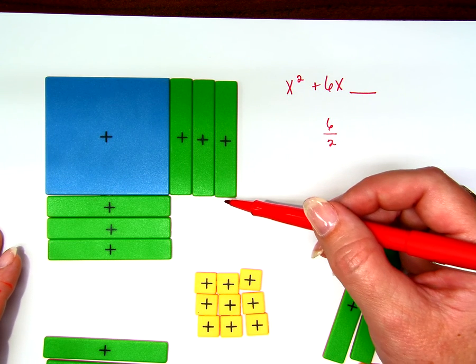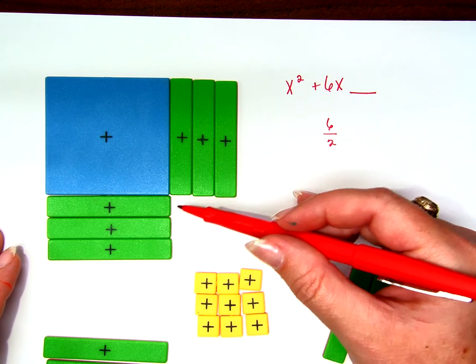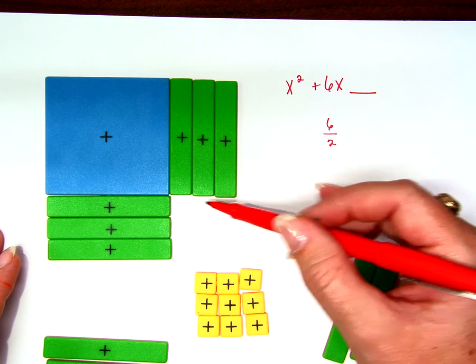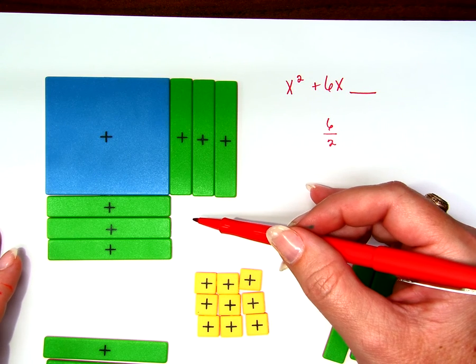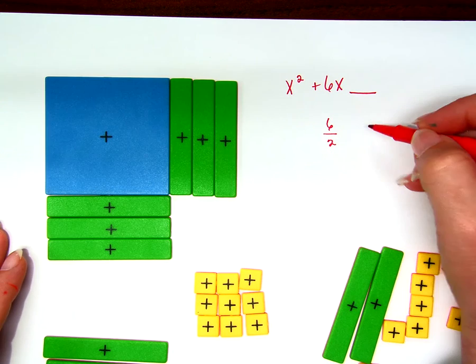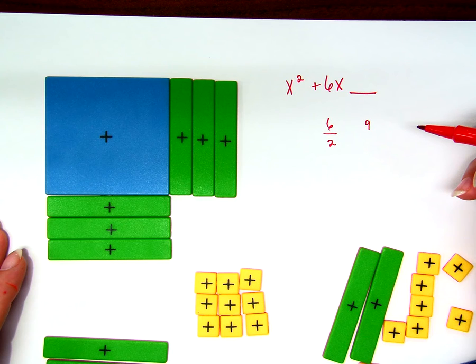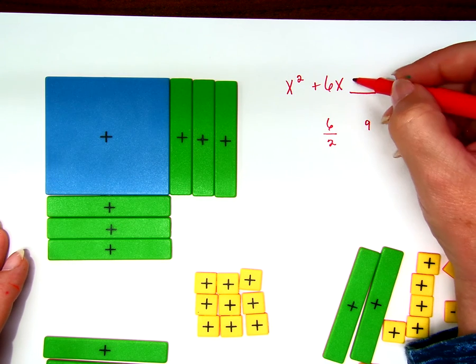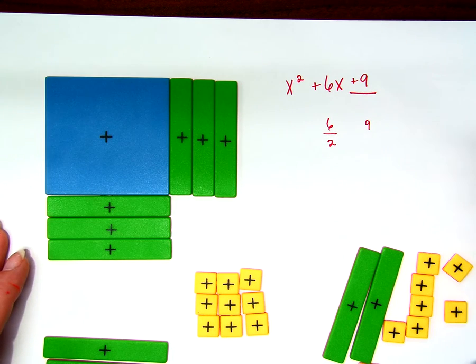Well, for this particular problem, it's 1, 2, 3 by 1, 2, 3. How could I find the area of this right here? How could I find out how many yellows I need? 3 times 3, right? Well, isn't that 9? Yeah. So don't you think I'd fill this in with plus 9 yellows?